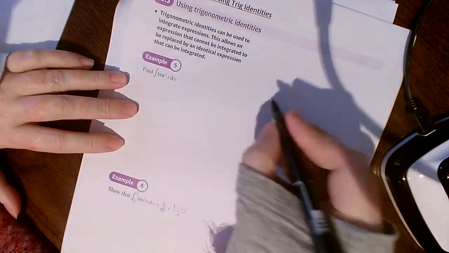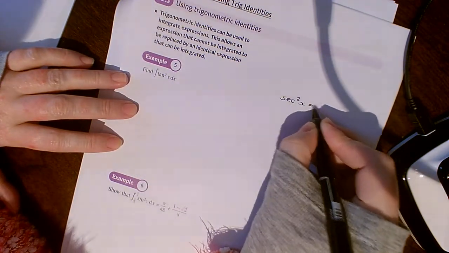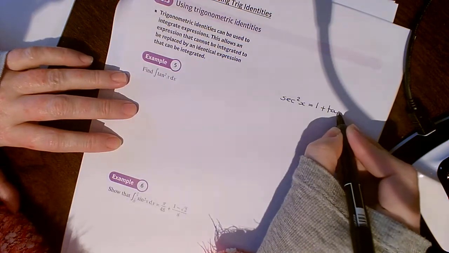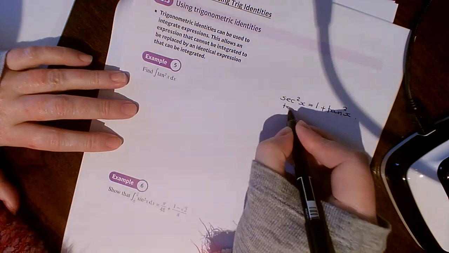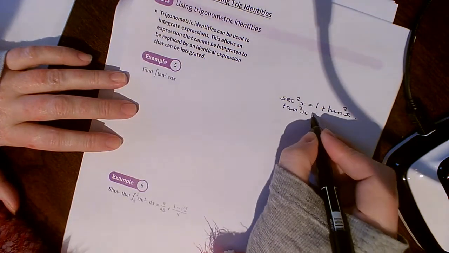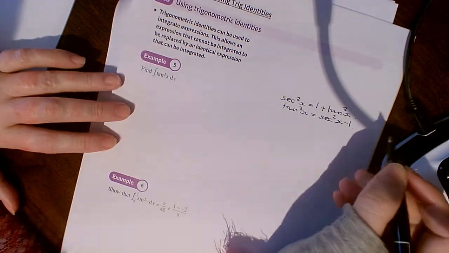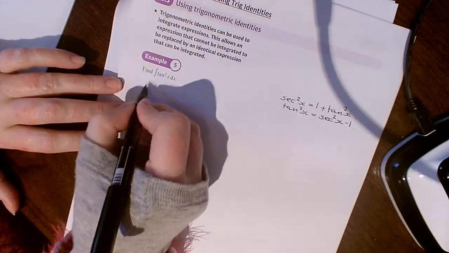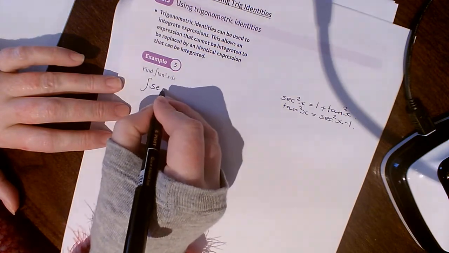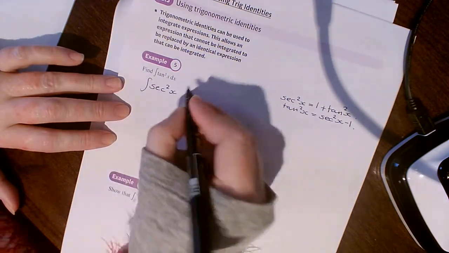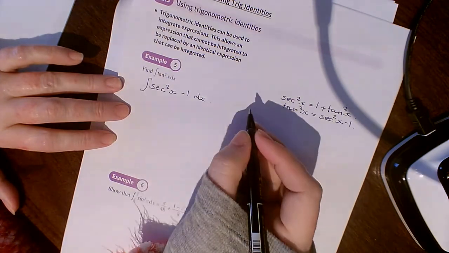So tan squared. We know that sec squared x equals 1 plus tan squared x. So I can rearrange that to tan squared x equals sec squared x minus 1. So to integrate tan squared x, I'm going to integrate sec squared x minus 1 with respect to x.